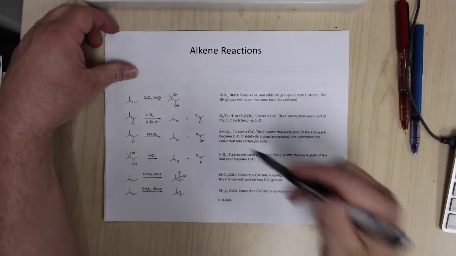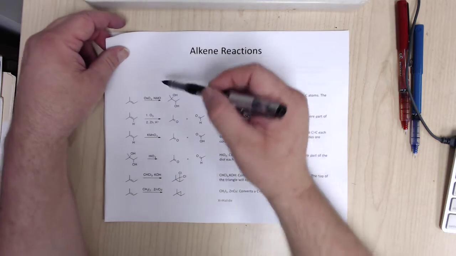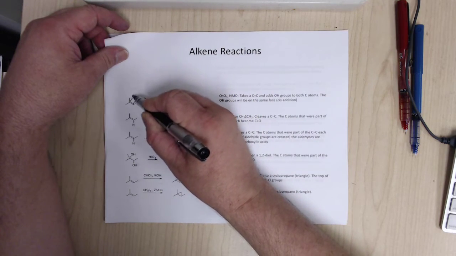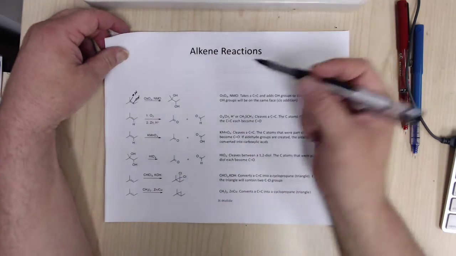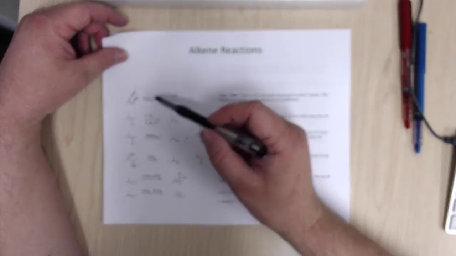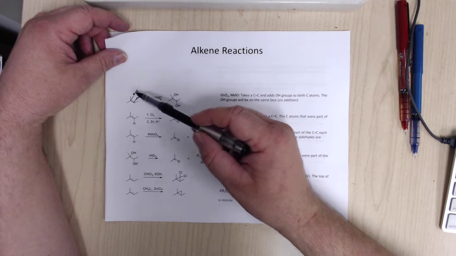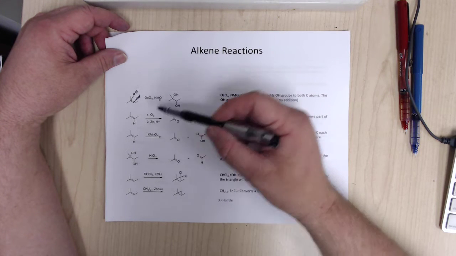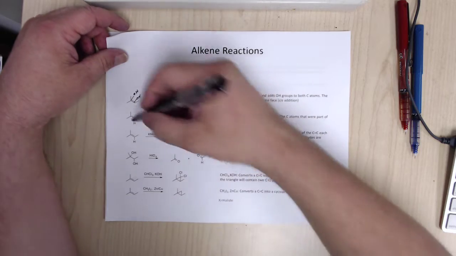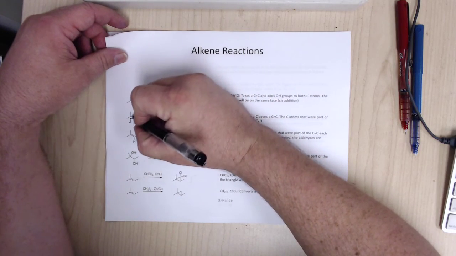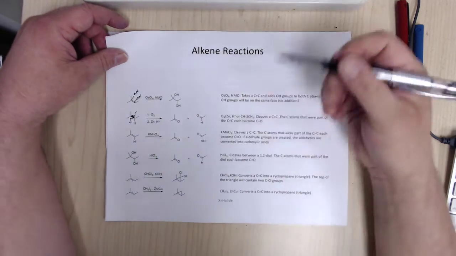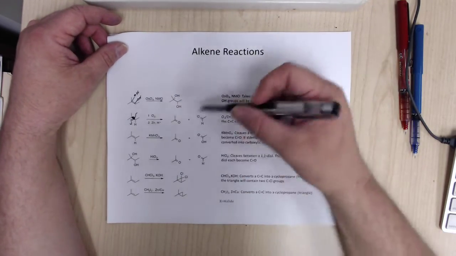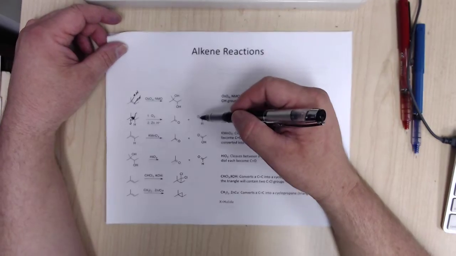Okay, so osmium tetroxide and NMO. All we're going to do is just add OH's across it. So the hydrogenation is to put H's across. The osmium is going to be putting OH's across on either side. Now for ozone, we're going to be slicing these, and we're going to turn what used to be carbon-carbon double bonds into carbon-oxygen double bonds. So for that, you're just going to slice it right like that.